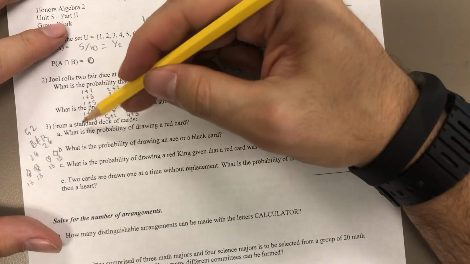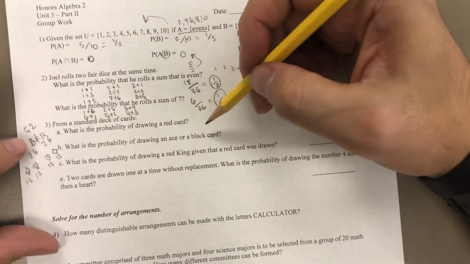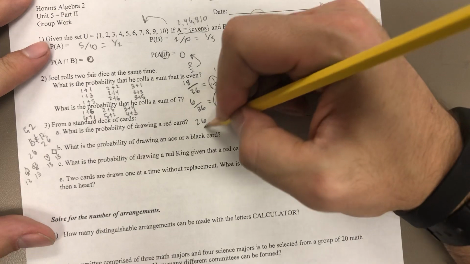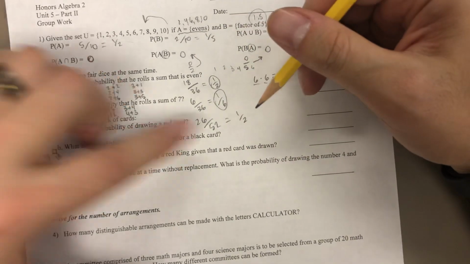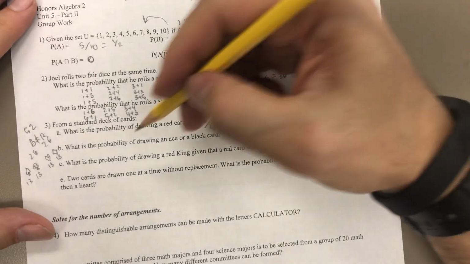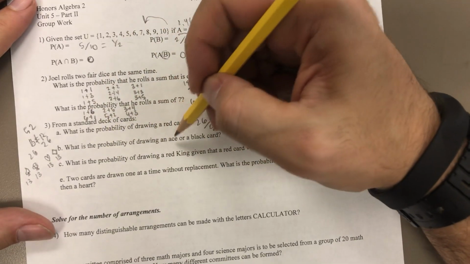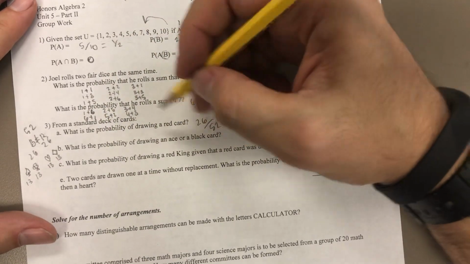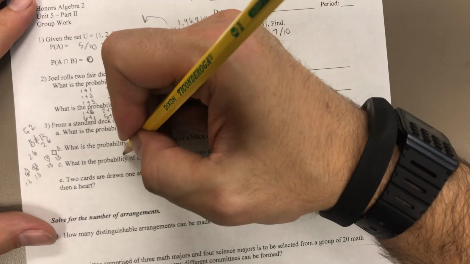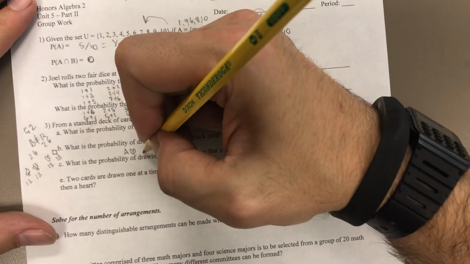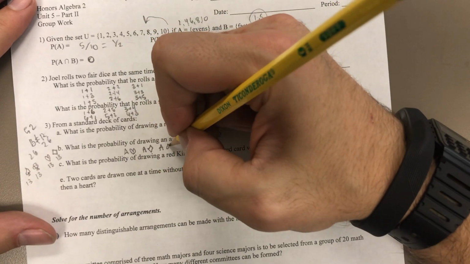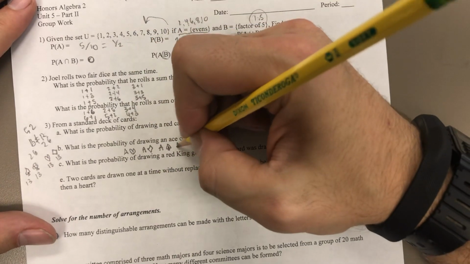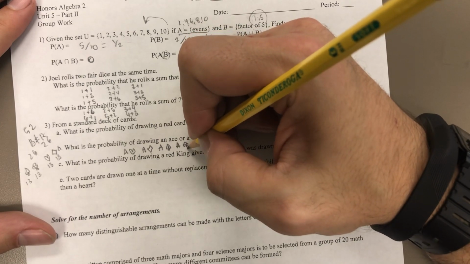From a standard deck of cards, what's the probability of drawing a red card? There are 26 red cards out of a total of 52 cards, and that reduces down to 1/2. That should make sense because half the cards are red. What's the probability of drawing an ace or a black card? Well, there are 4 different aces: an ace of hearts, an ace of diamonds, an ace of spades, and also an ace of clubs.